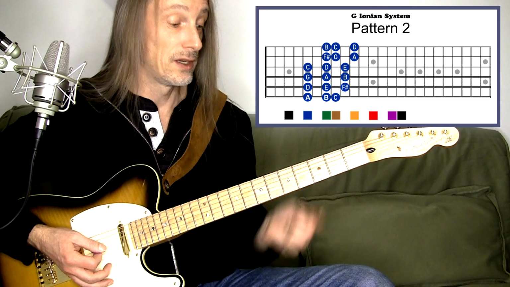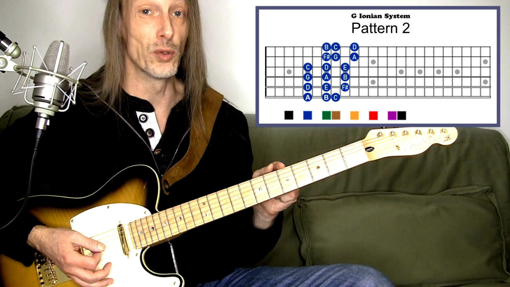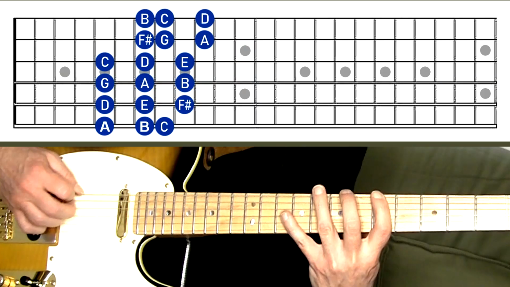Pattern number 2, starting on the second note, the note A in the 5th position.